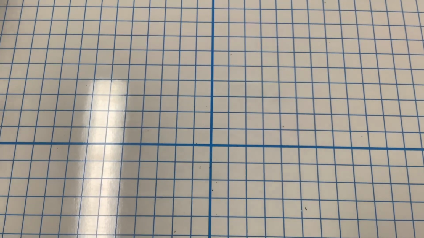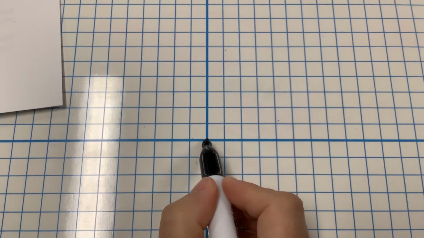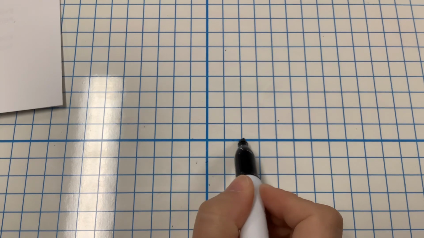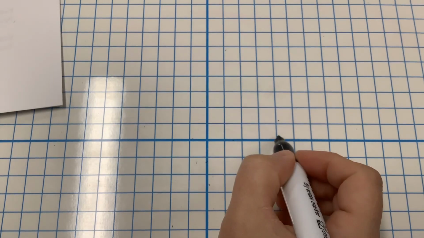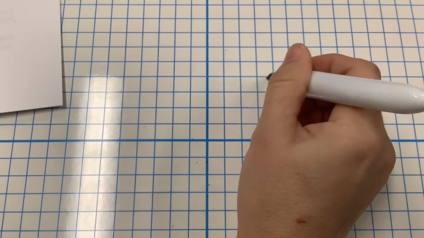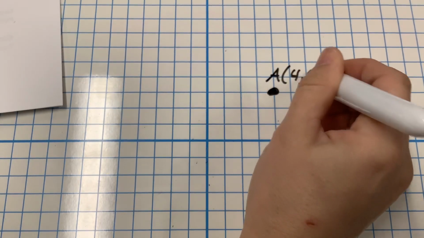Example 2, they ask us to plot point A, 4, 3. So point A is at 4, 3. So start from the origin. We go to the right first because the X value is first. 1, 2, 3, 4. And then 3. 1, 2, 3. So this is ordered pair A, which is 4, 3.